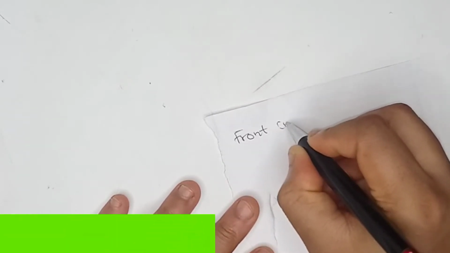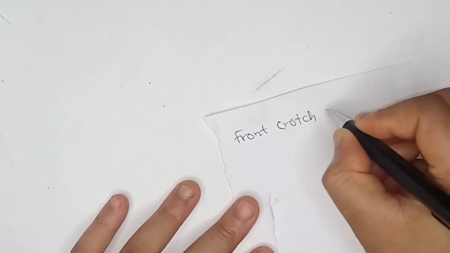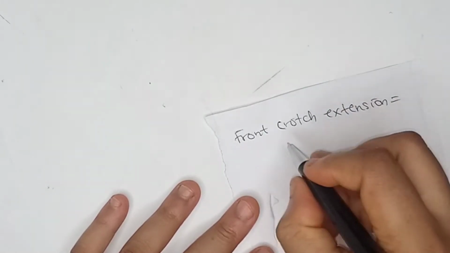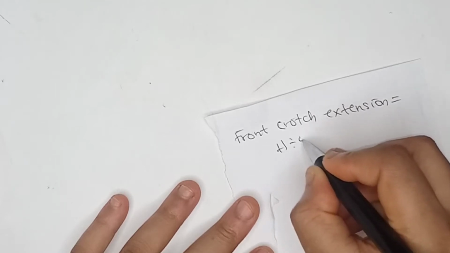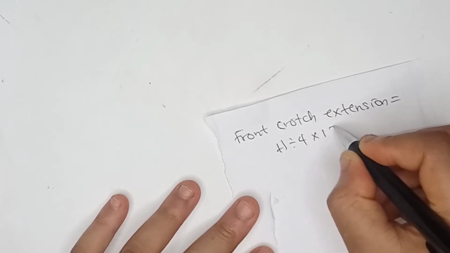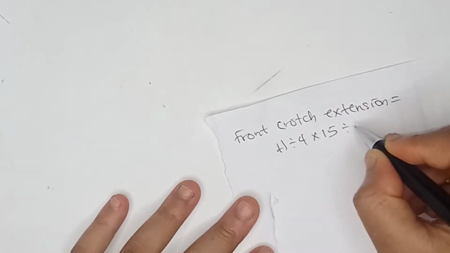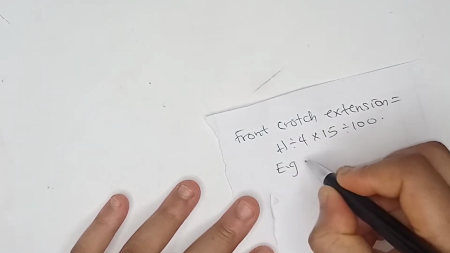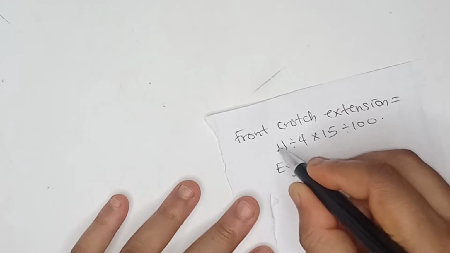So today's tutorial, I'll be sharing with you how to calculate the front and the back crotch extension while making a pants or trouser. So for the front crotch extension, the formula I use, which works perfectly for me, is the hip measurement divided by 4 times 15 divided by 100.